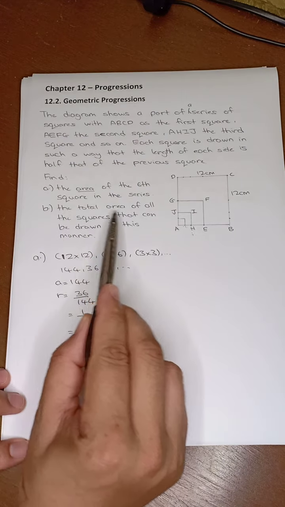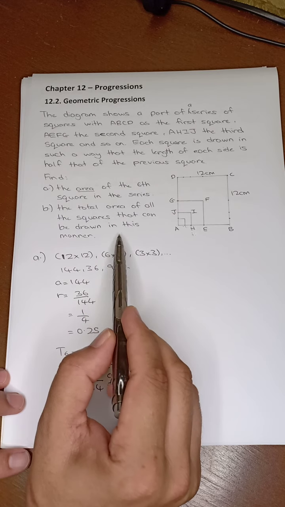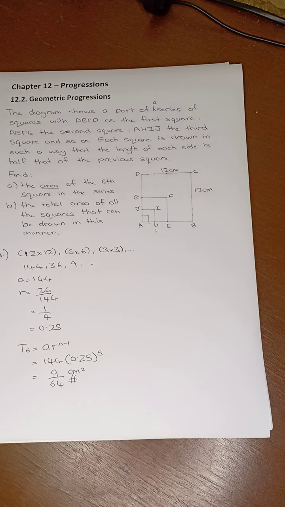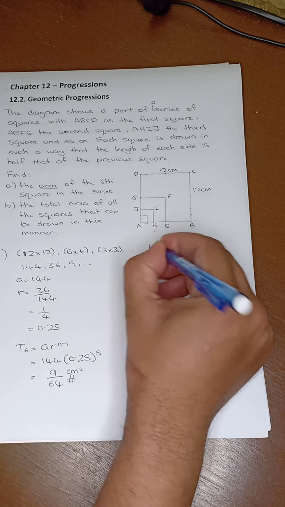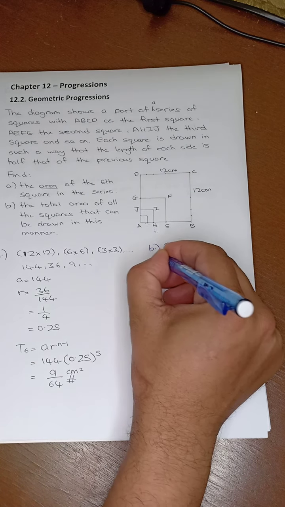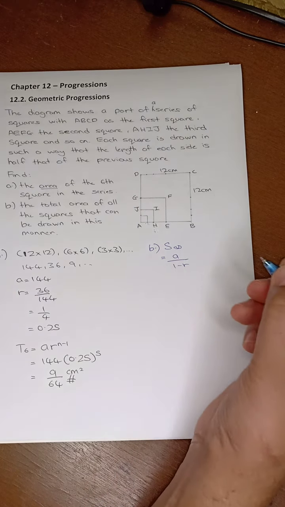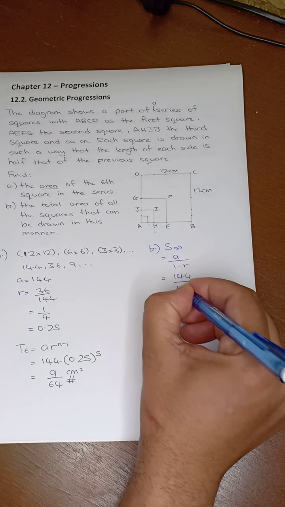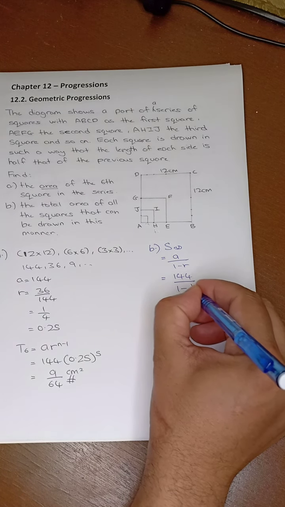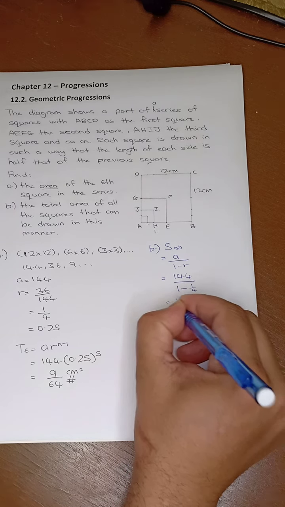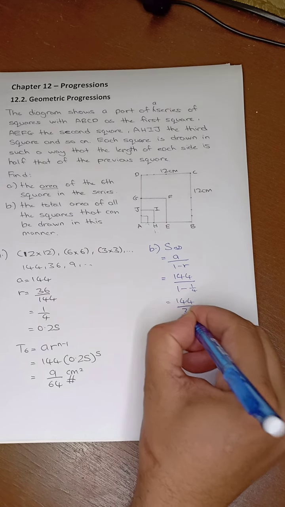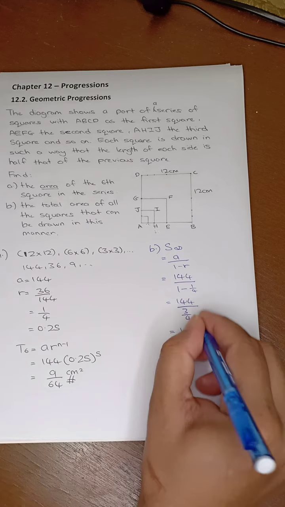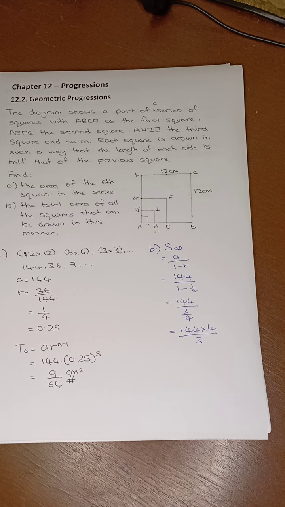Question B, the total area of all the squares that can be drawn in this manner. Total area means it's S infinity. Asking you to find S infinity. I'll use a different color of pen. So S infinity, total area, is a over 1 minus r. What is your A? It's 144. 1 minus R is 3 over 4. You get 144 over 3 over 4. Simplify this. 144 times 4 over 3. I'll do that with the calculator.